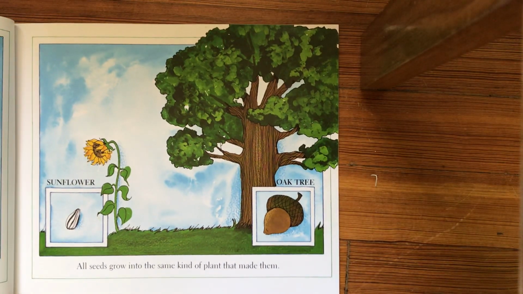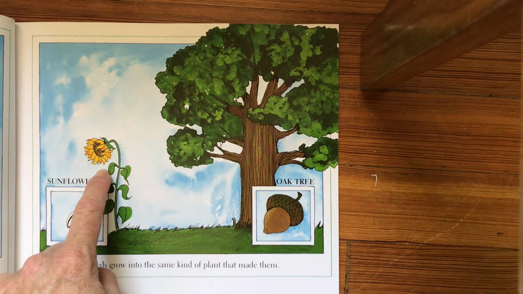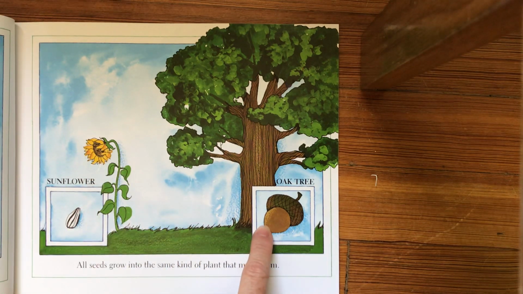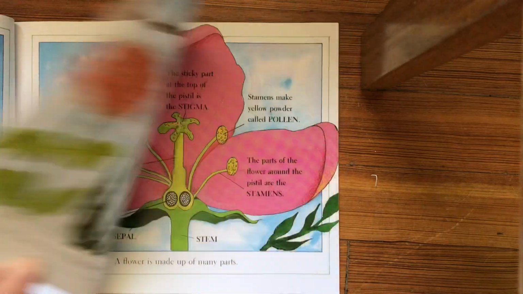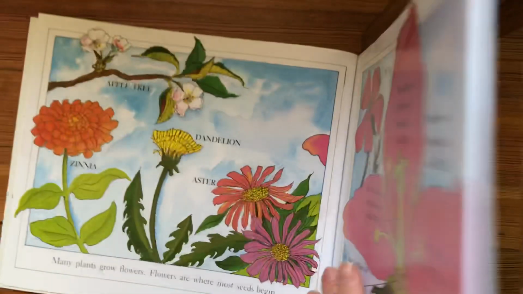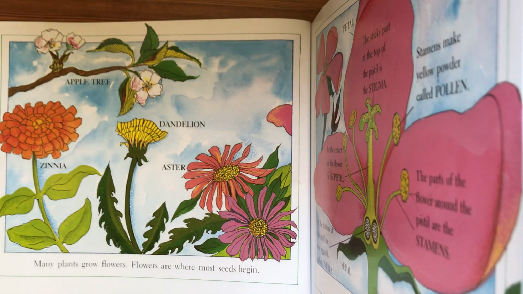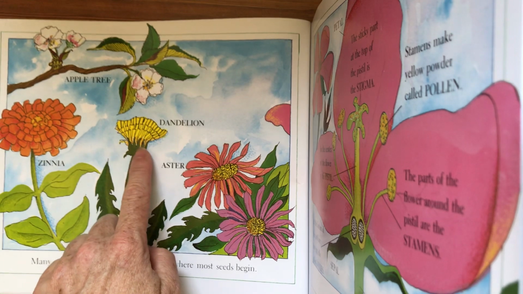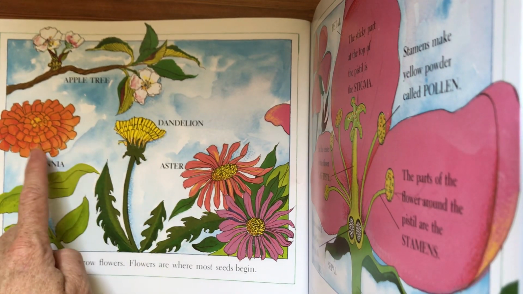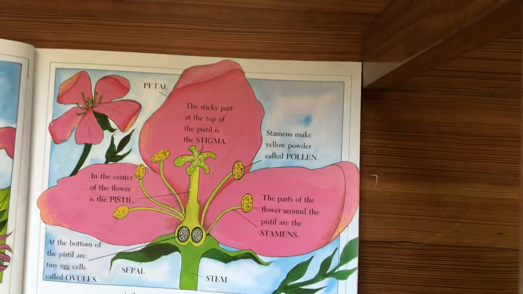All seeds grow into the same kind of plant that made them. So a sunflower seed is going to grow into a sunflower, awesome. And an acorn will grow into an oak tree. Many plants grow flowers. Flowers are where most seeds begin. So you might see dandelions in your yard. I know actually we've got zinnias that are going to come up at some point soon in our front yard.